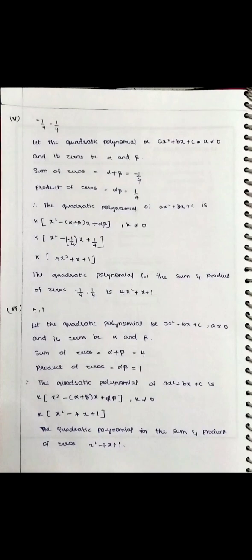Let the quadratic polynomial be ax square plus bx plus c, a not equal to 0, and its zeros be alpha and beta. Sum of the zeros given in the question is alpha plus beta is equal to 4 and product of zeros alpha beta is equal to 1. So we know the formula, the quadratic polynomial of ax square plus bx plus c is k of x square minus of alpha plus beta, what is the alpha plus beta? It is 4x plus alpha beta is 1, where k not equal to 0. If k is not equal to 0, the k will start from 1. Quadratic polynomial for the sum and the product of zeros 4 comma 1 is x square minus 4x plus 1.